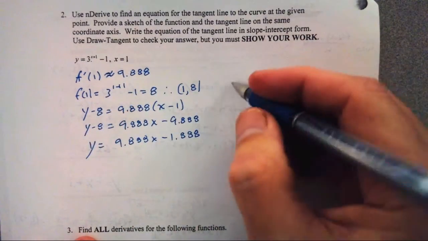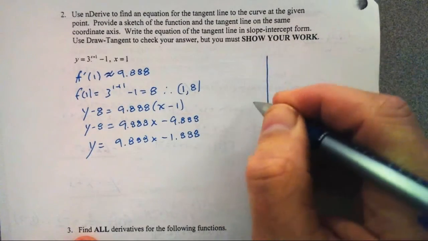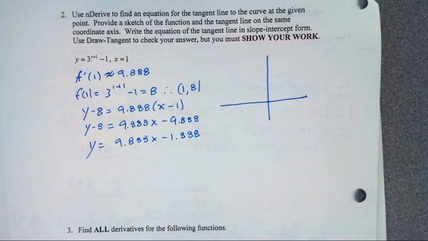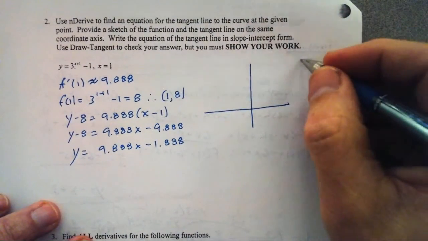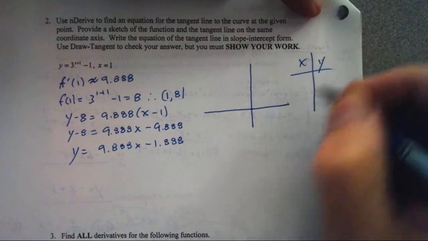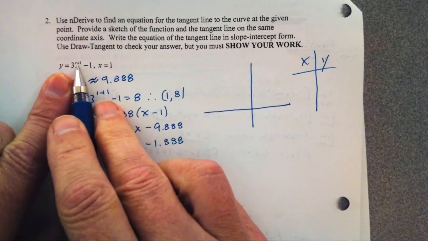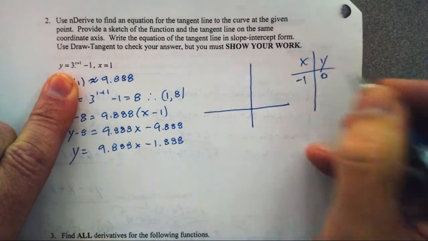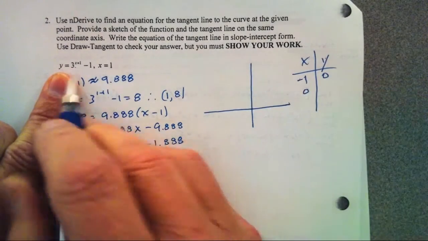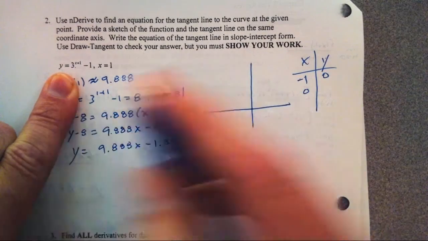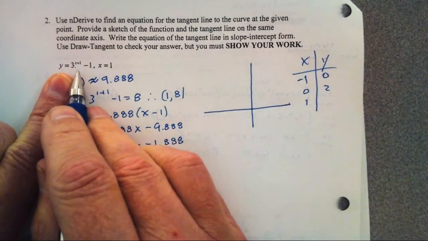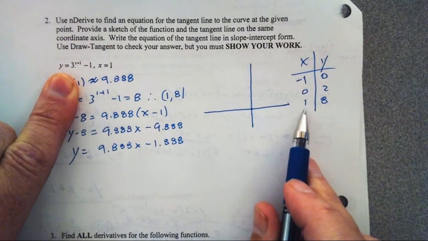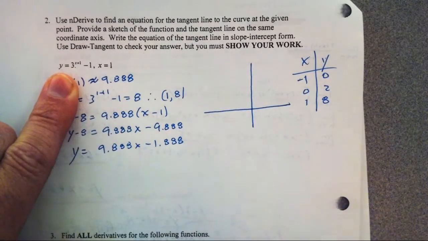Provide a sketch of the function. Well, to provide a sketch, I'll just go ahead and do it by hand here. Here's our function. I'm going to do a quick T-chart here, X, Y, we're graphing this function. I think negative 1 is kind of an interesting point. Put in negative 1, I get 3 to the 0th, 1 minus 1, 0. I'm going to put in 0, I get 3 to the first, 3 minus 1, 2. I'm going to put in 1, I get 3 to the second, 9 minus 1, I already had that one. There's 8. It's going to start growing very fast now. If I put in 2, I get 3 to the third, 27 minus 1.